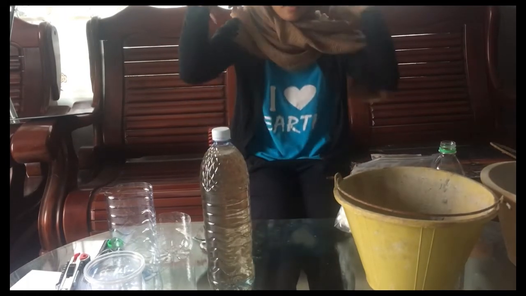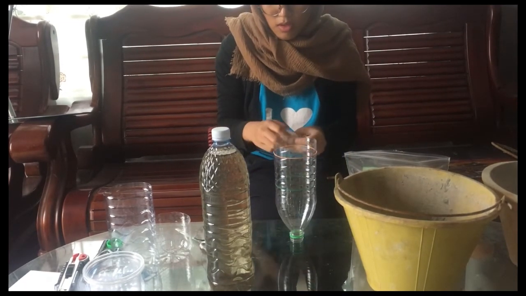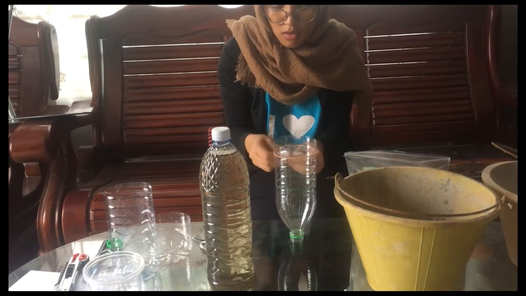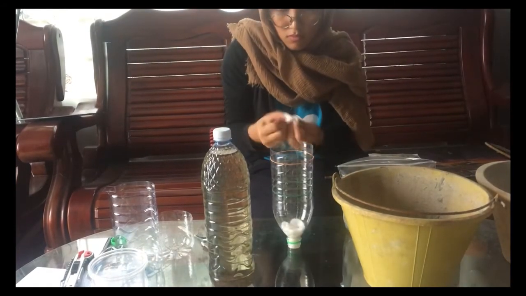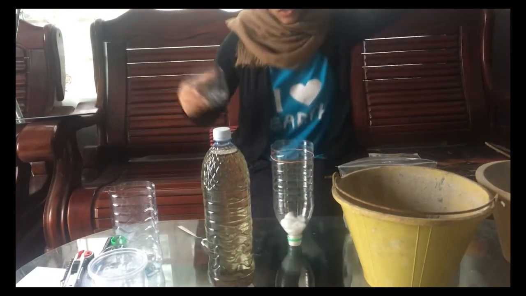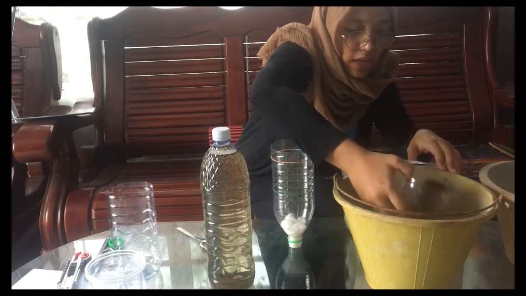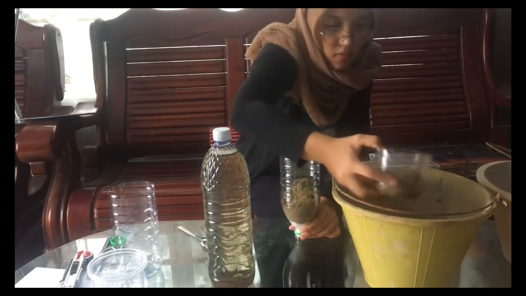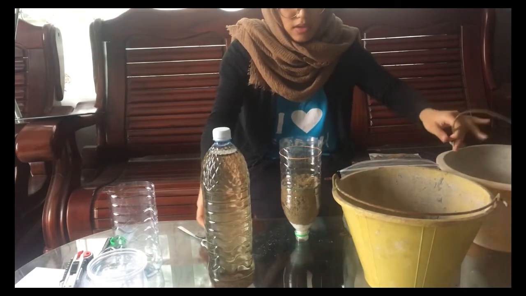So here's the raw water. We start with cotton. The depth of the cotton will be 4 centimeters from the bottom. Next is sand, which is 10 centimeters of sand, added into this water purification system model. We proceed with the gravel.